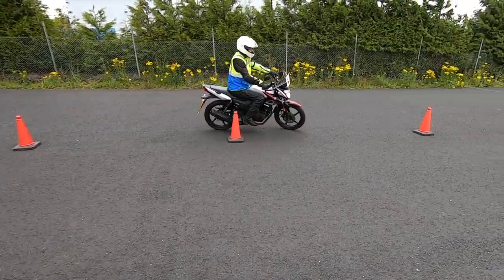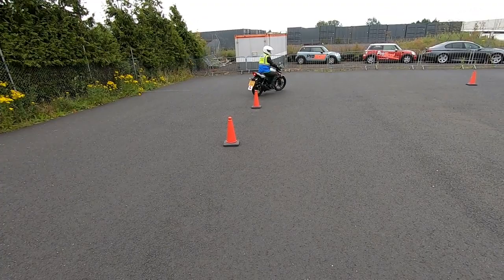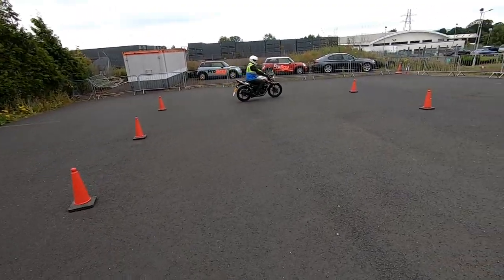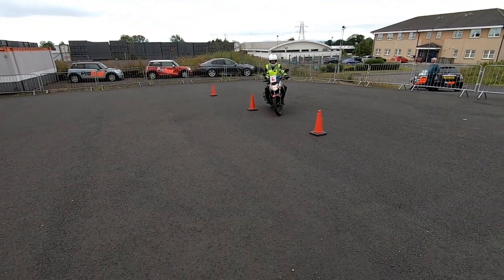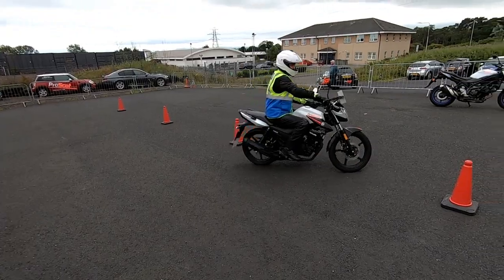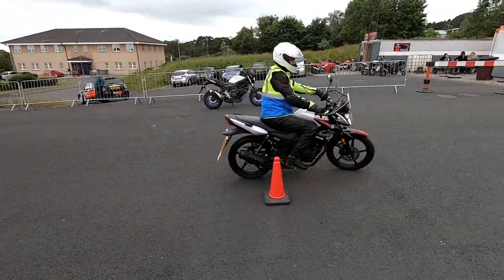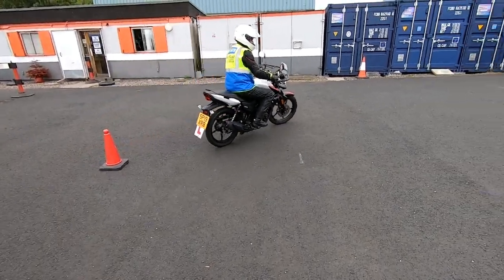There we go. And that's the correct distance. So not too close, not too far away. Look at this person. Wobbling the legs. If you want to move anything, it's the upper body that you move. So move the upper body to maintain the balance. Don't flap the legs about, okay?